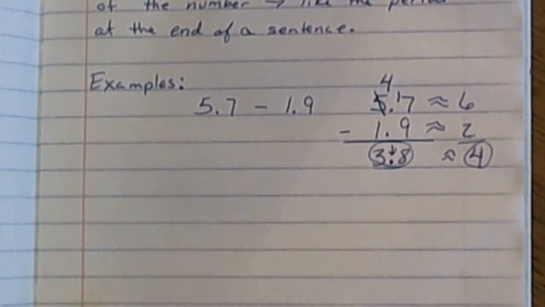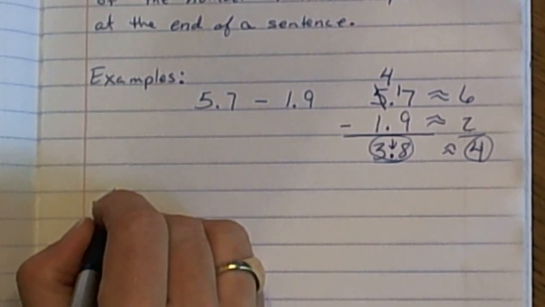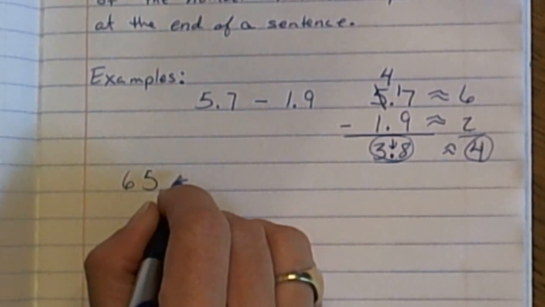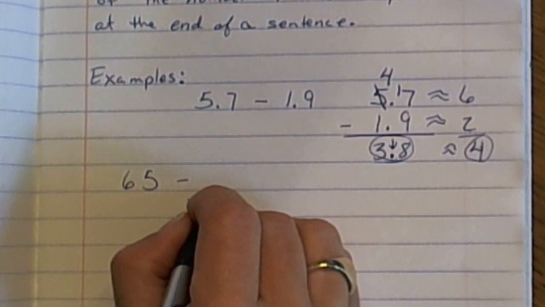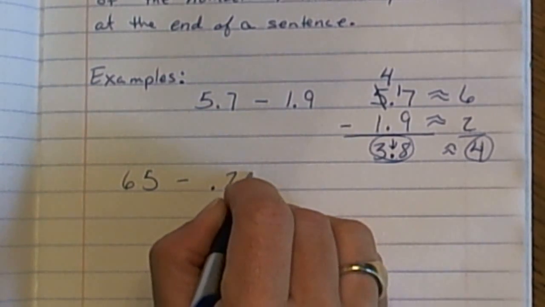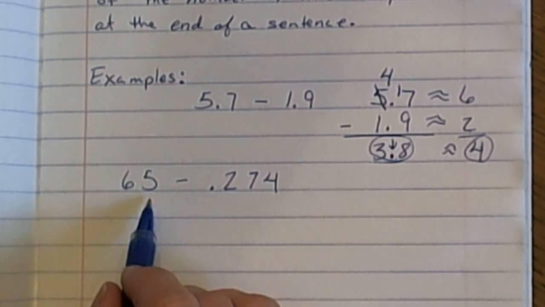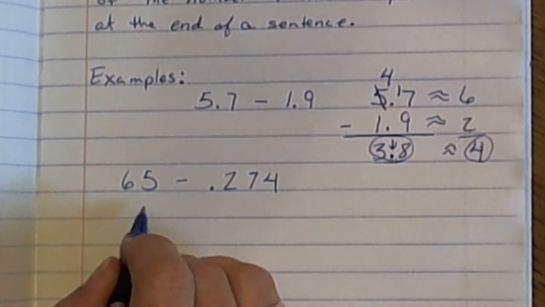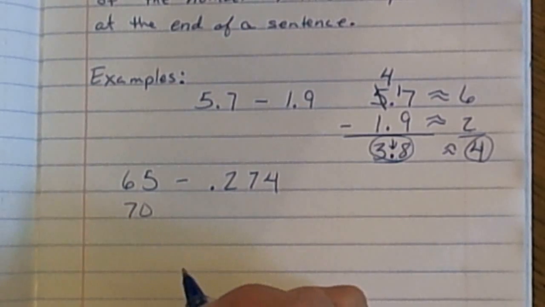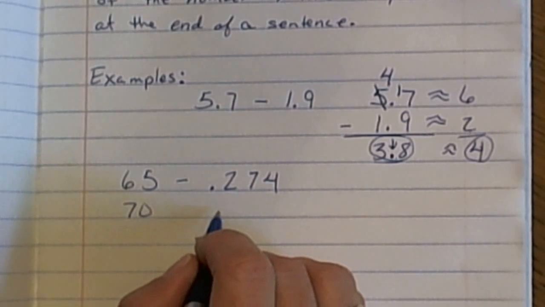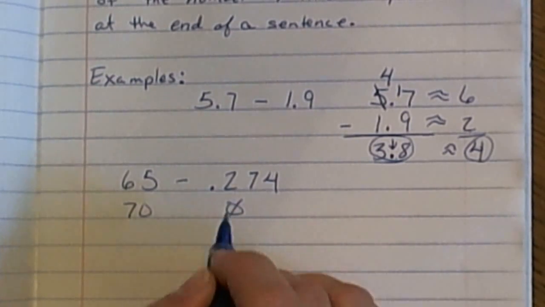Let's do another problem. What if we said 65 minus 0.274? Let's start by estimating this time. We know that 65 is almost 70. And we know that 0.274 is almost 0.